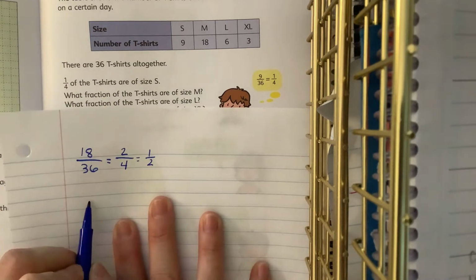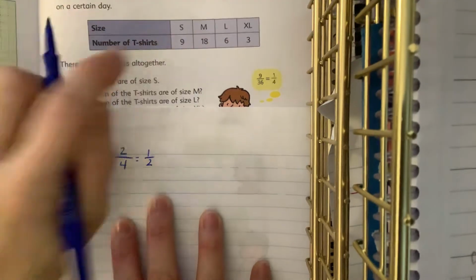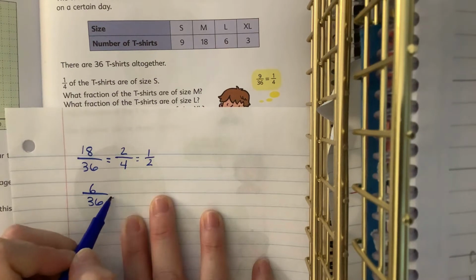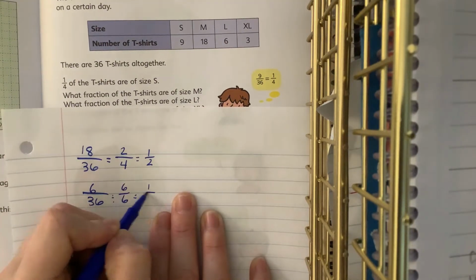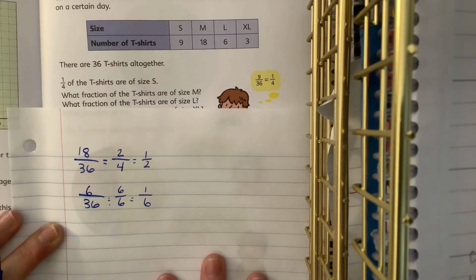So again, our denominator should be 36. That's the total number of t-shirts. Our numerator then is going to be 6. And now we simplify. These are both divisible by 6. We're going to divide by 6 over 6 to get 1/6. So 1/6 of the t-shirts are large. How'd you do?